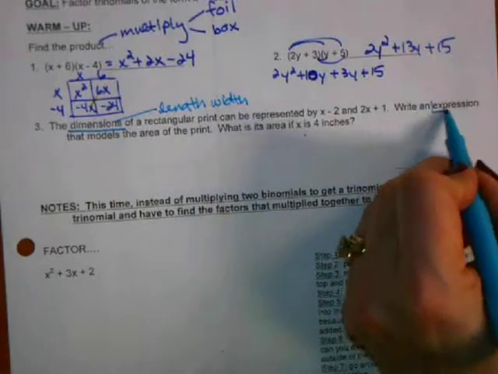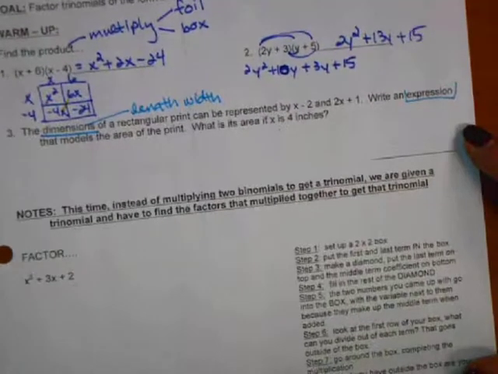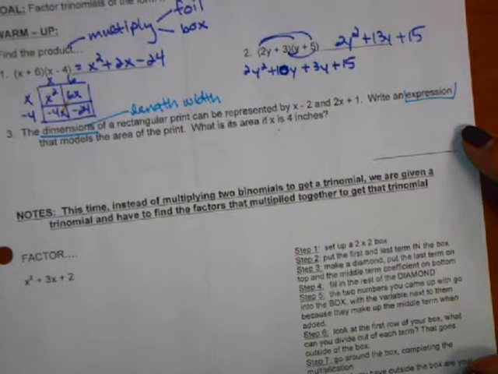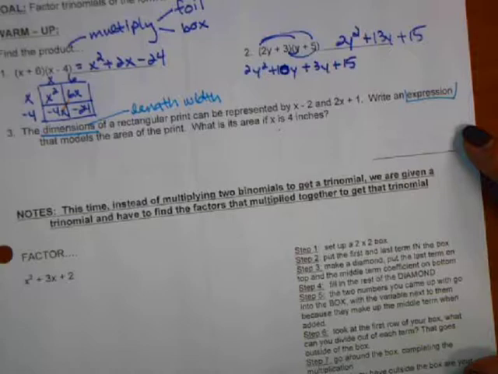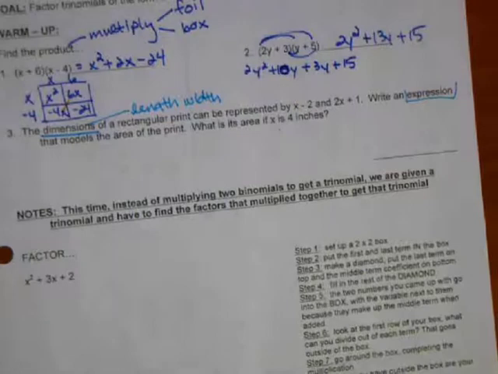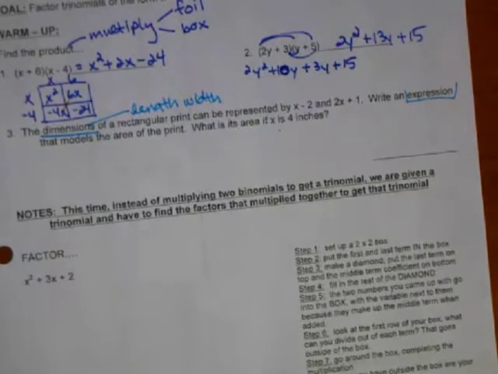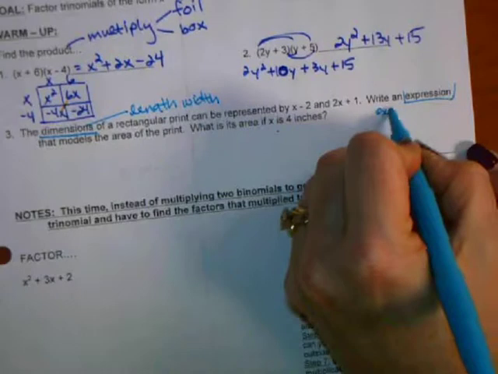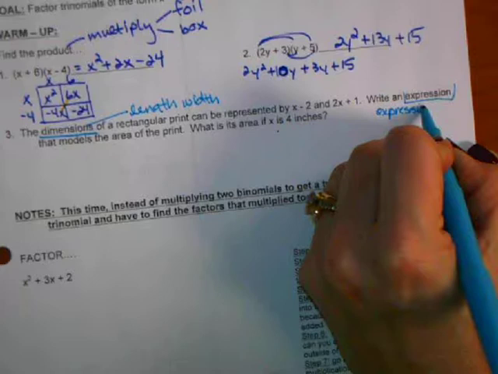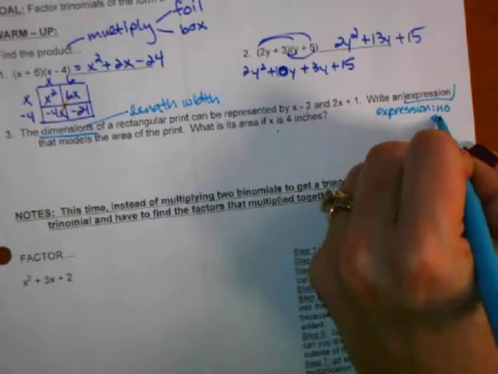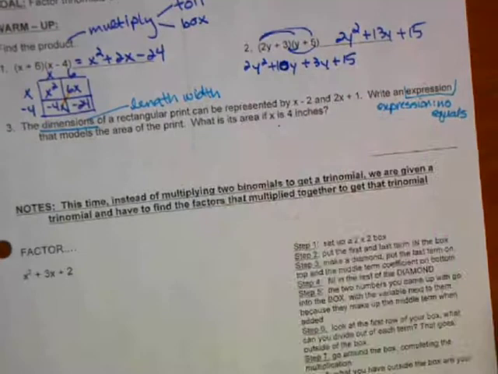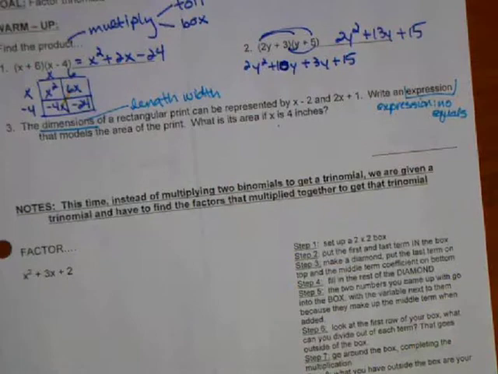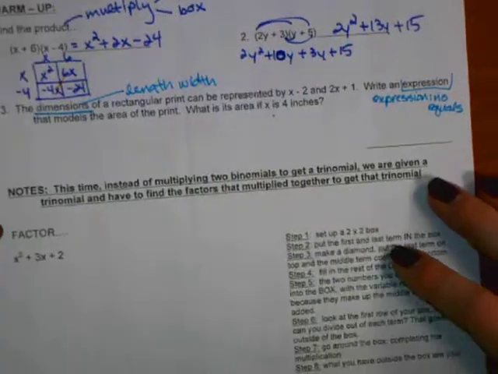What does expression mean in math, in algebra? What's an expression? I'm sorry, Chris, say it again. Right, let's say it like that. It's an equation, but it doesn't have an equal sign. It's just the number in the variable part. So I would say an expression has no equals, basically. It's an equation with no equal sign. Okay, it's just a part of it. All right, let's keep going.